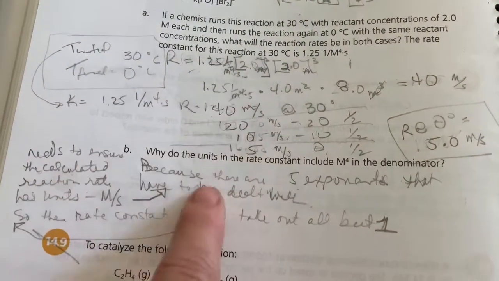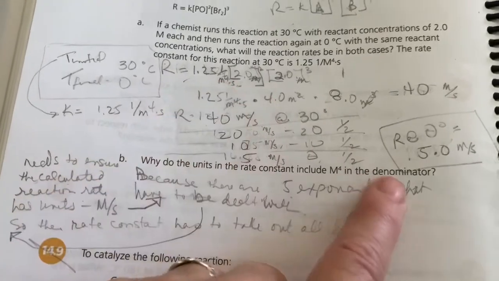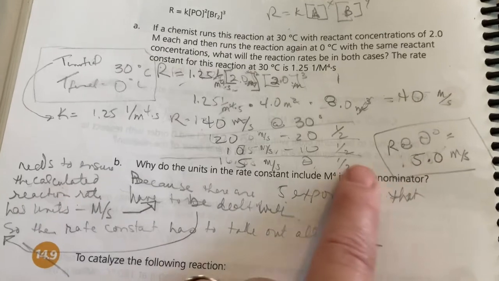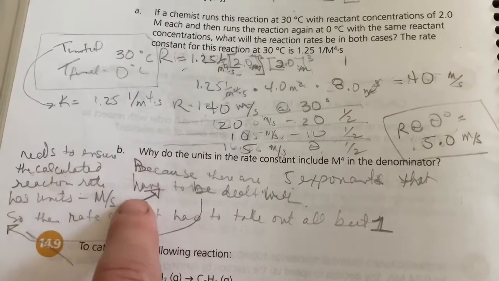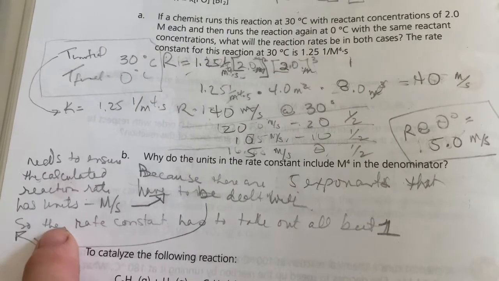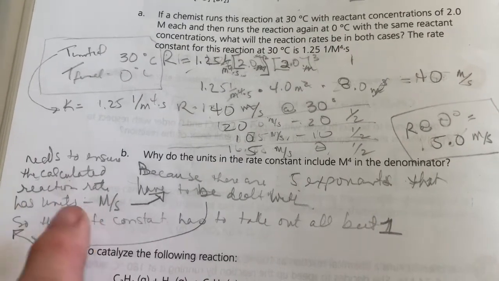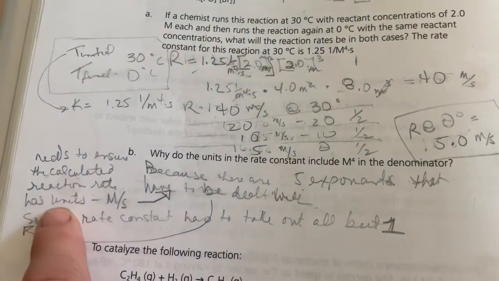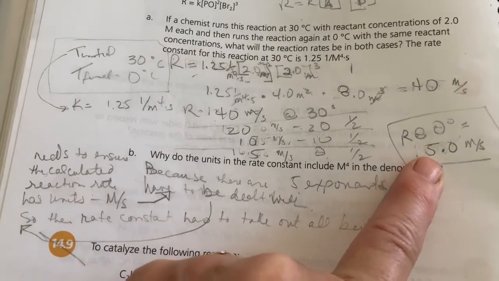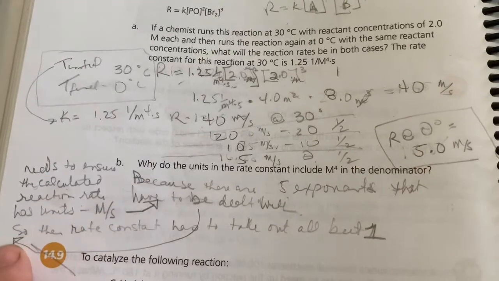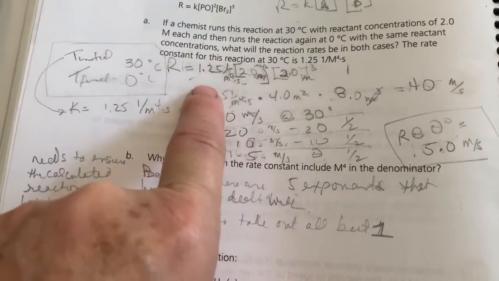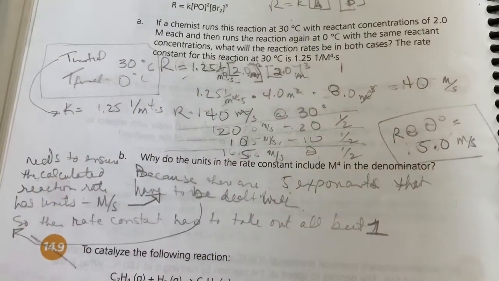So that's why those units get a little wonky, because we ultimately have to end up with M over s. We can go through that and show you that mathematically, but at the end of the day, we're looking at the reaction rate. It needs to be molarity per second, and so we've got to work our math to make that work.